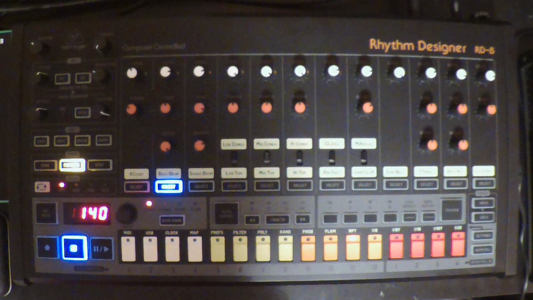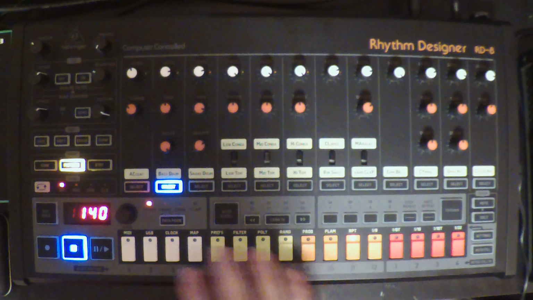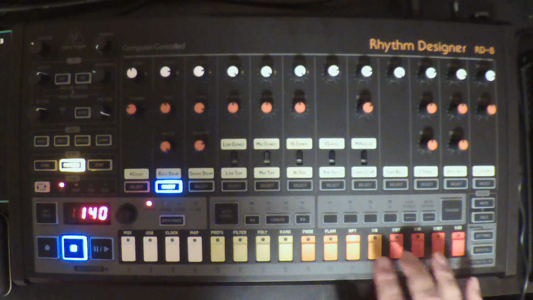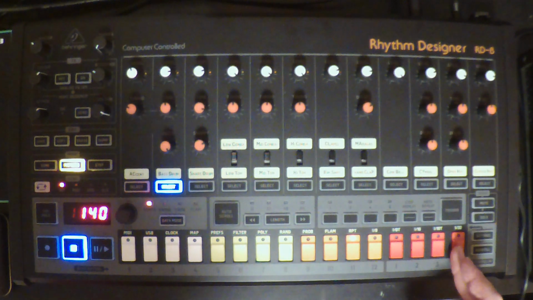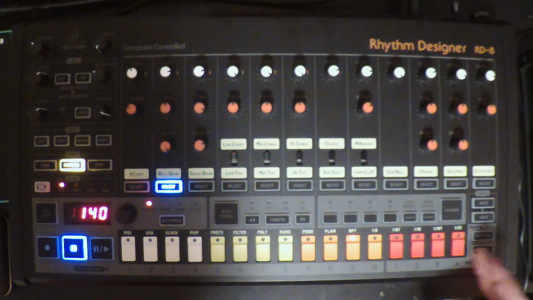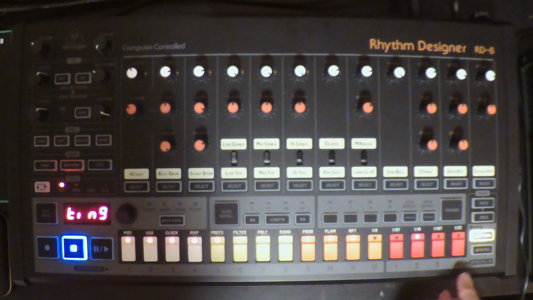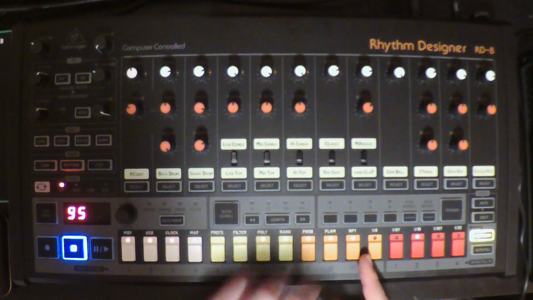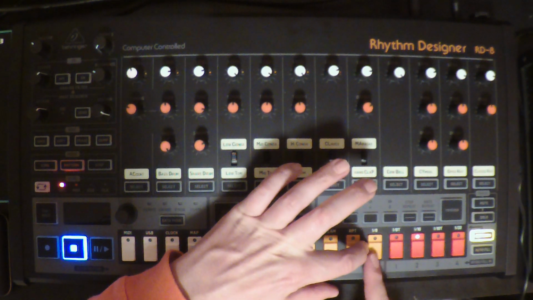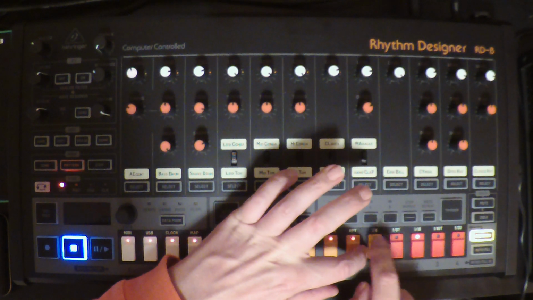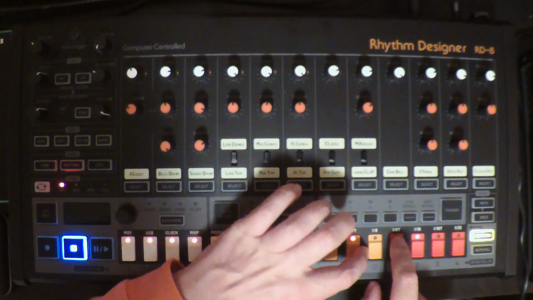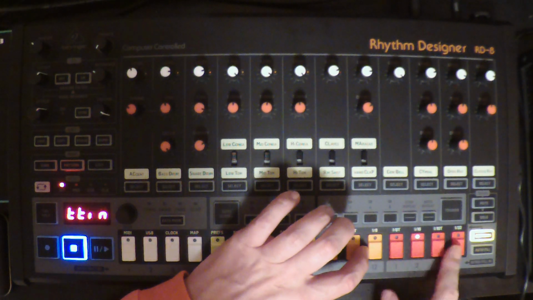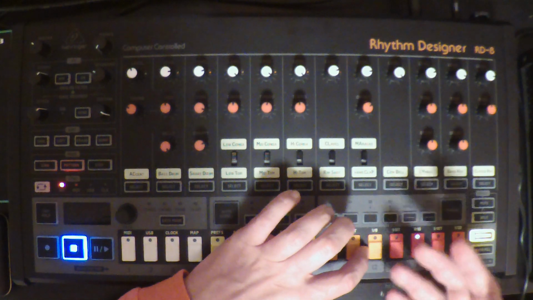The next problem I ran into when using the machine was that I programmed two different patterns. One using the 32nd note scale. By the way, you switch scales by pressing the settings knob, and then you can see with the last few step keys where it says 8th notes, 8th triplets, 16th notes, 16th triplets, and 32nd notes. That's how you select your different scales.